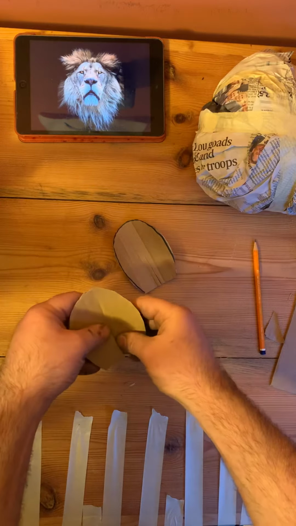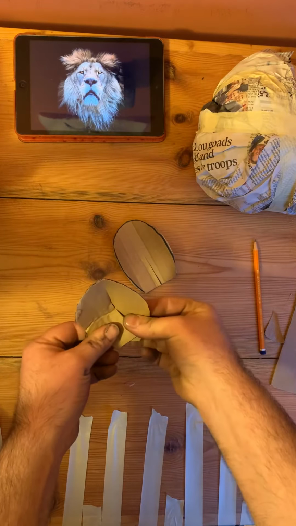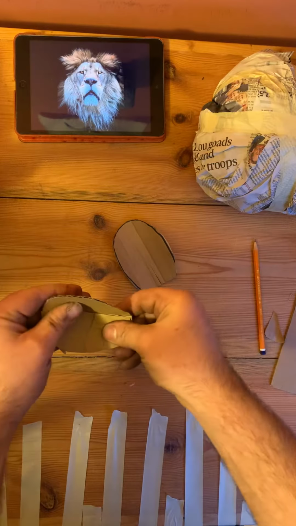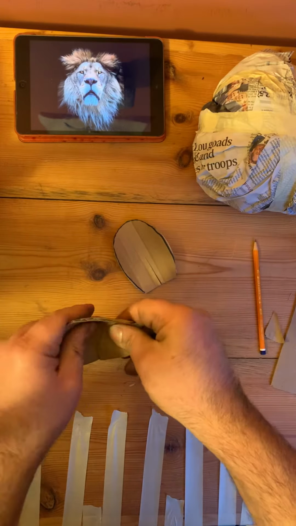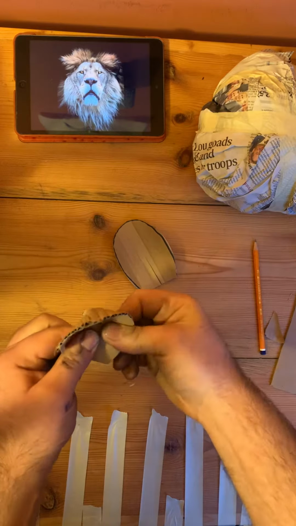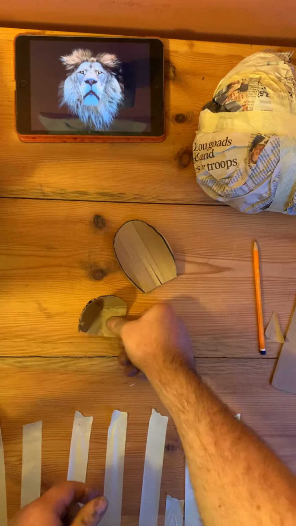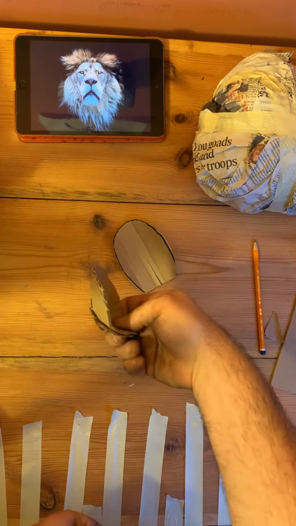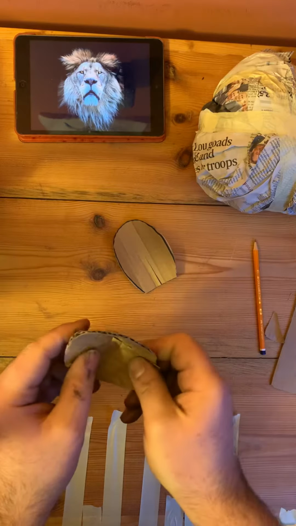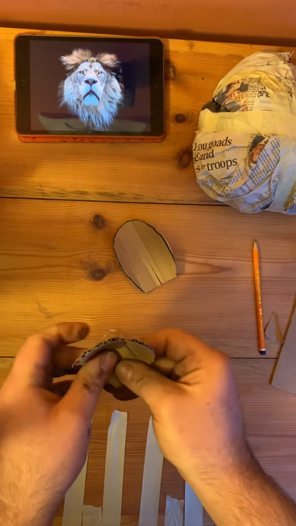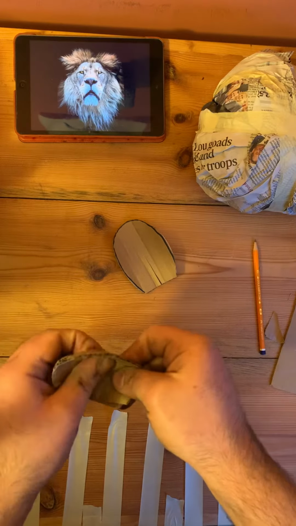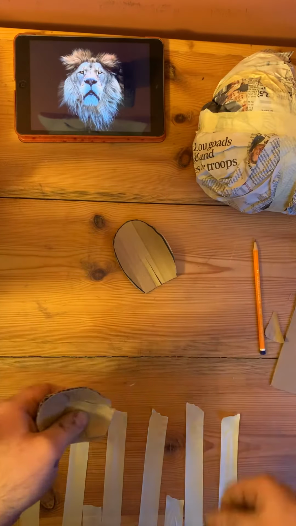So I can actually fold those 2 parts in, those 2 little tabs, and they will actually overlap each other. If I bend them like that, you can see that I have an ear that is curving and actually resembles an ear on the lion.